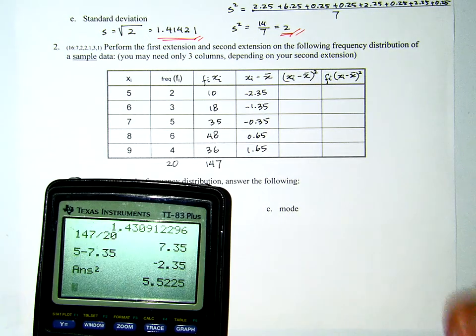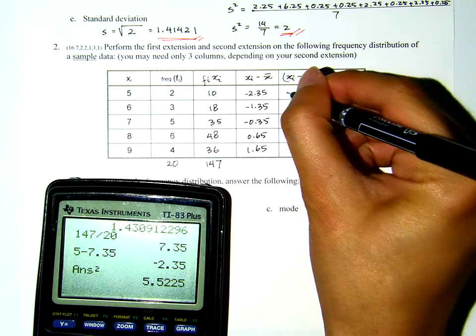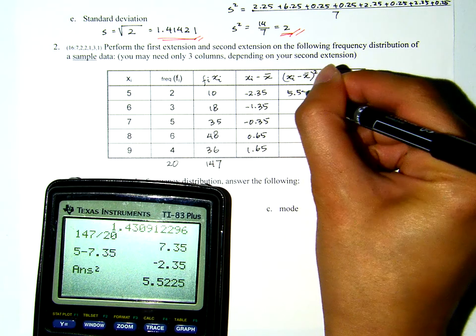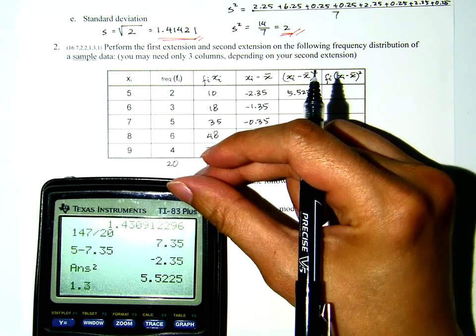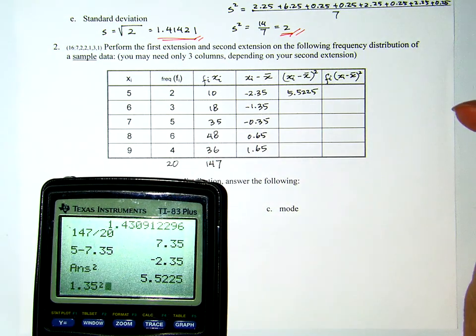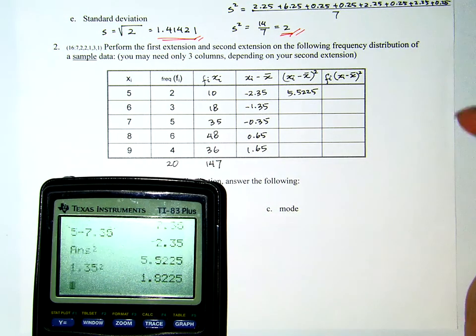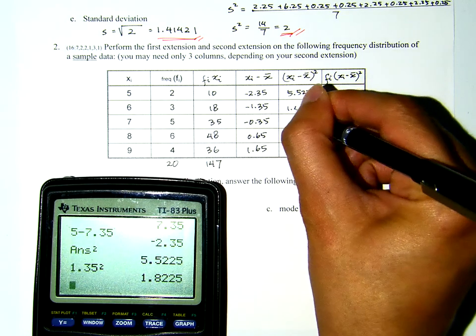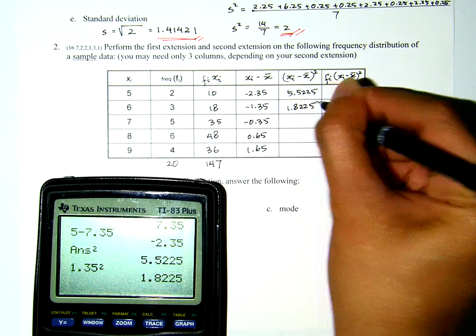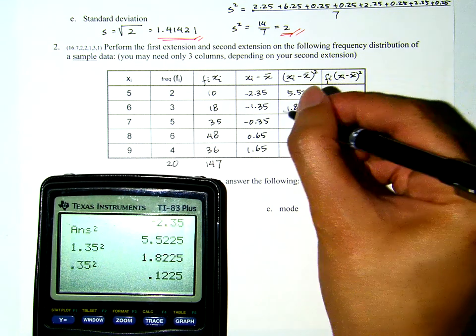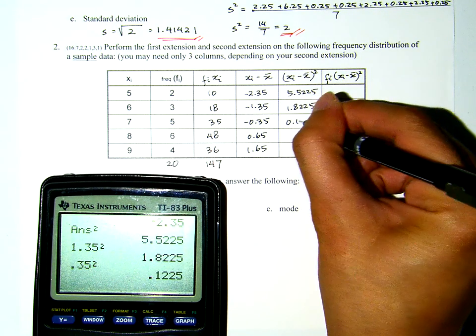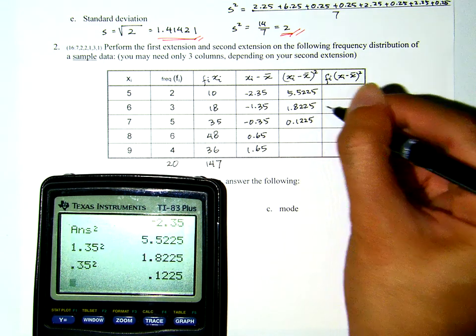If I put it there, okay, 5.5225. If I have 1.35 squared, I don't put the negative because a negative squared is positive anyway. 1.8225. Then 0.35 squared is 0.1225.